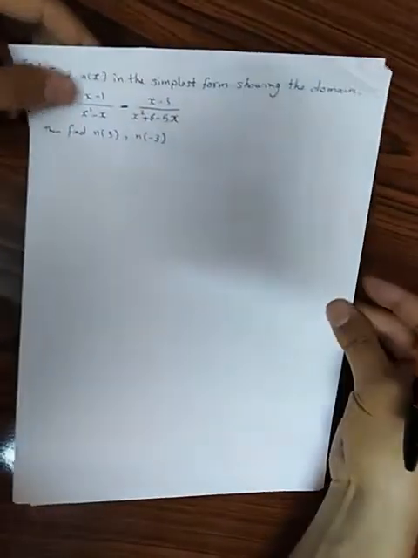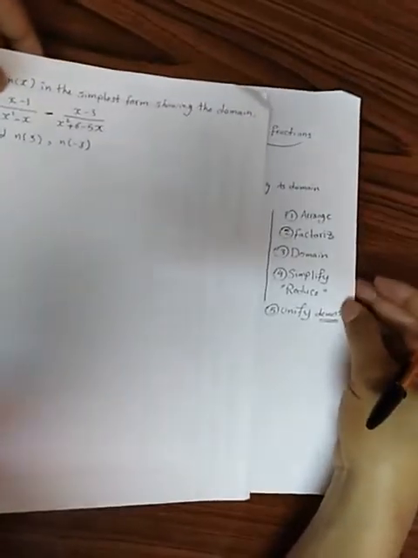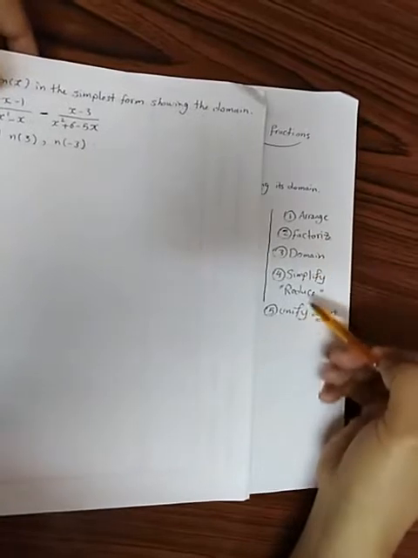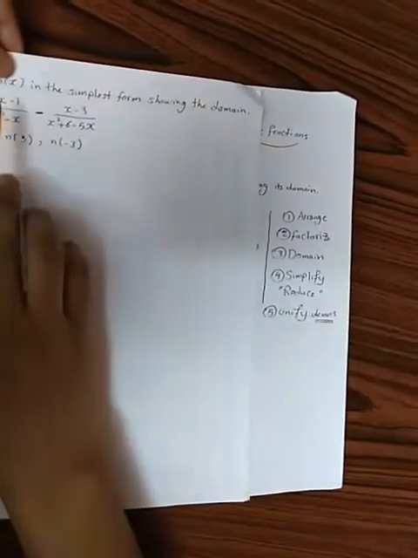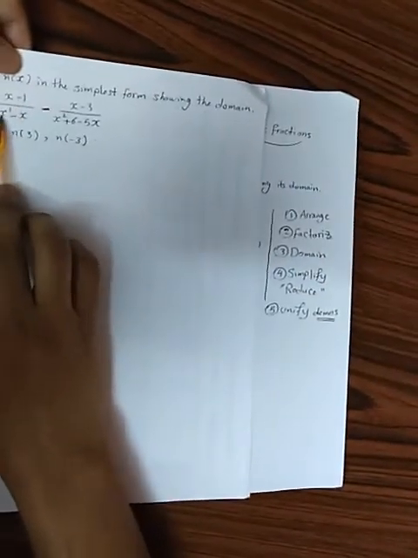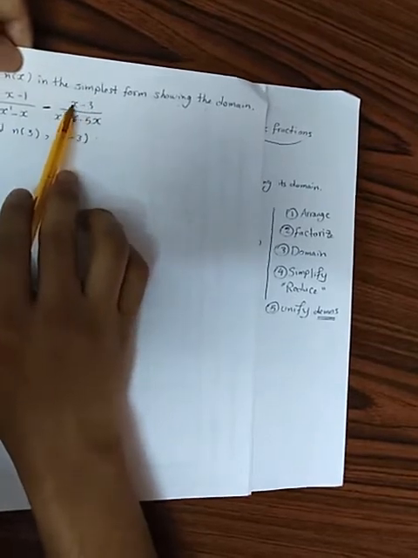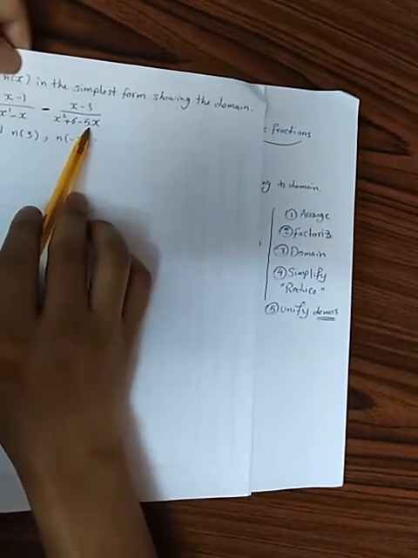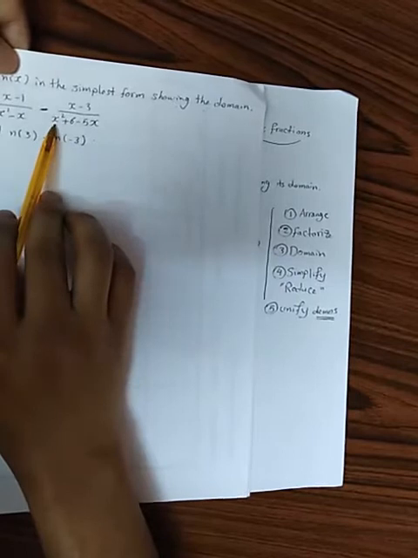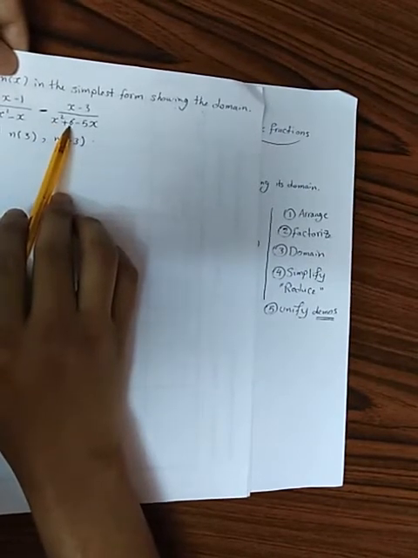Let's remember the steps. If we add or subtract, we turn to these steps. First, arrange. It is not arranged, because x power 2, then x power 0, there is no x.